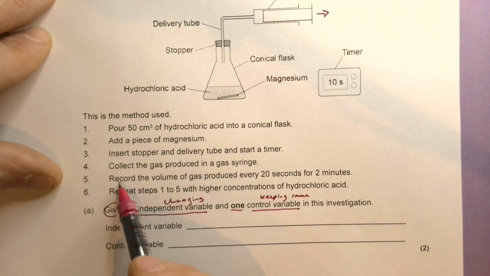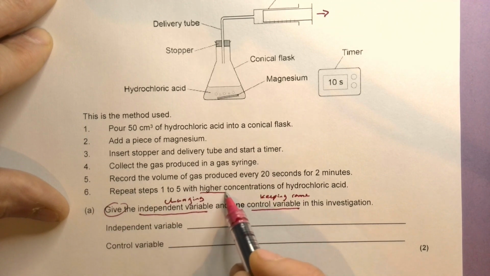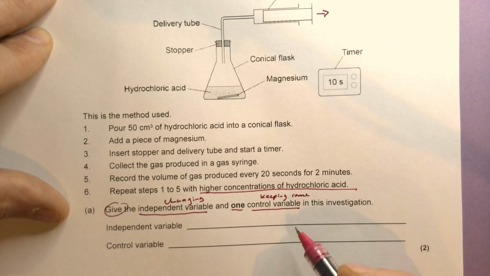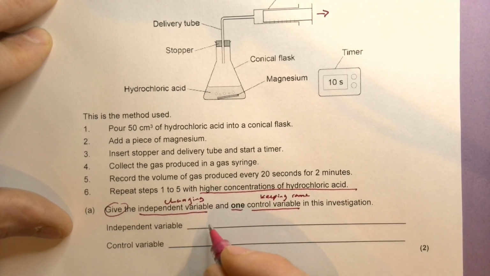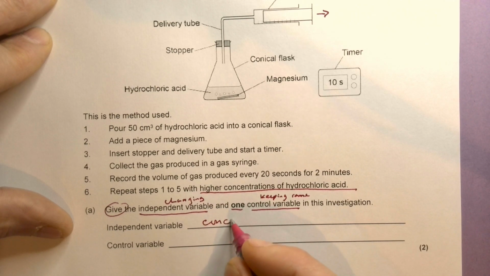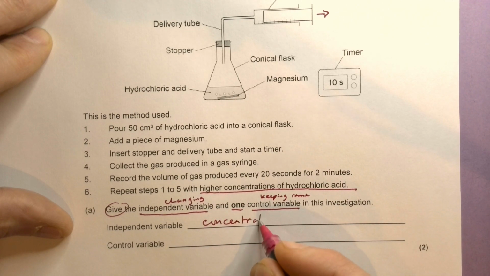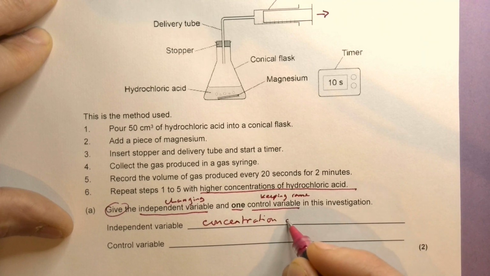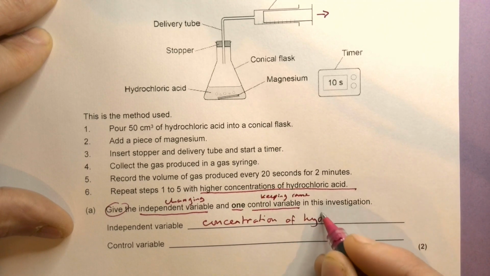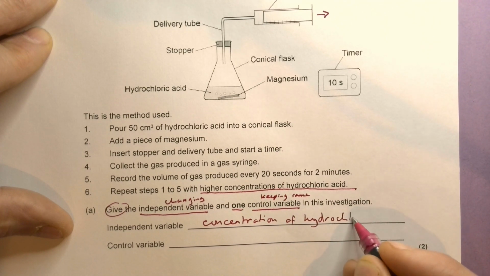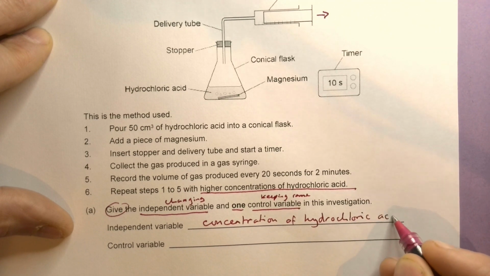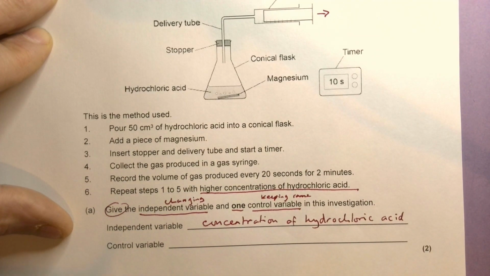So what do we do when we repeat? We repeat with higher concentrations of hydrochloric acid. Okay, so the independent variable is going to be the concentration of hydrochloric acid.